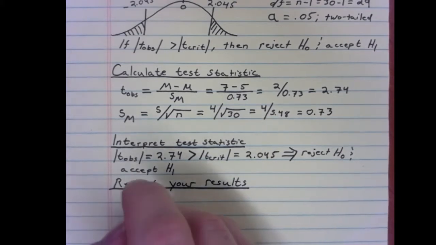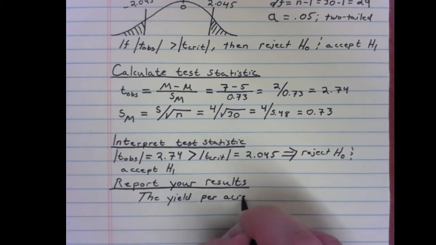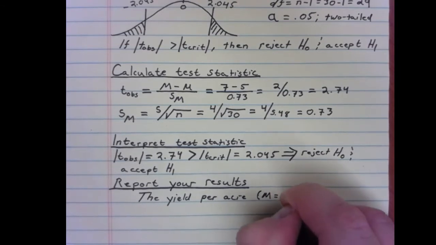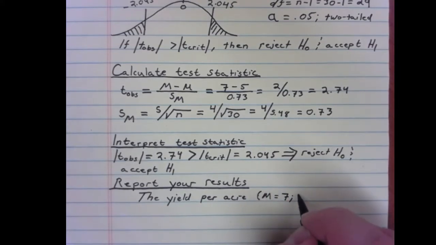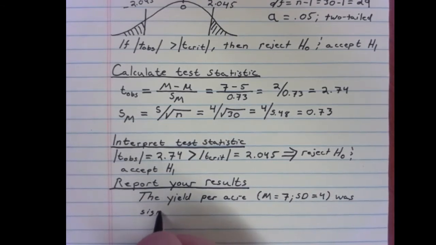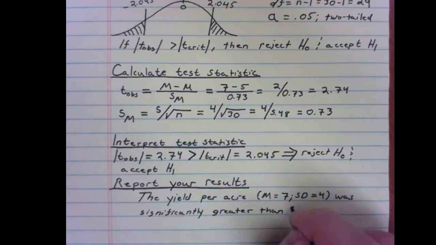where the yield per acre, now we throw an M for our mean, and then we report our standard deviation. Notice that the abbreviation that I'm using for standard deviation is different in APA style. Was significantly greater than 5.